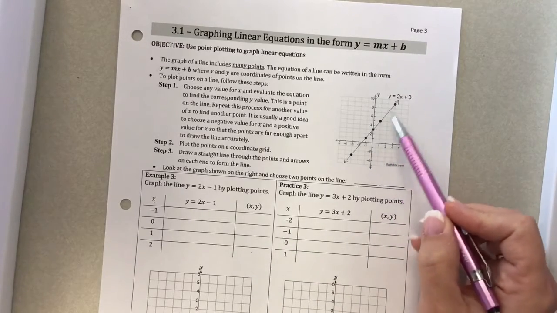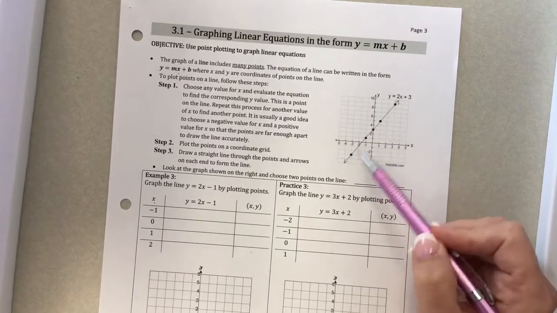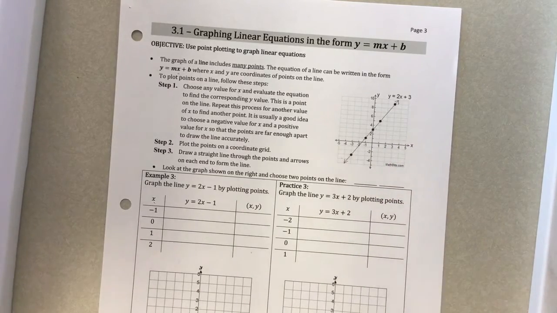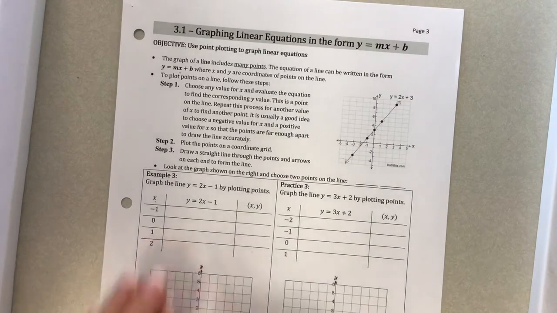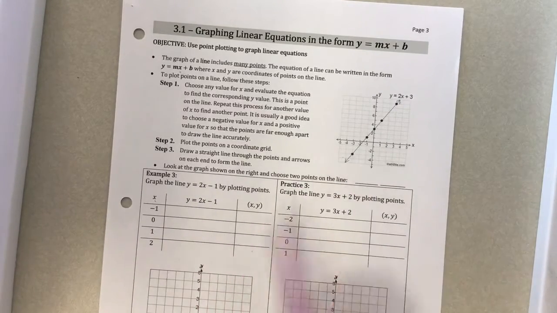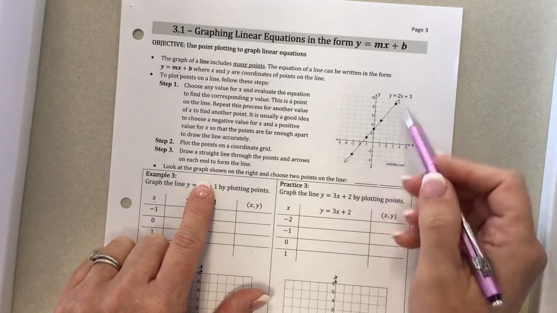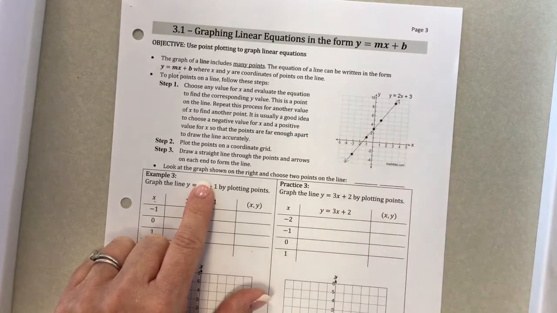And as I plot the points in a row, you'll notice that the points will line up in a particular order, and then you can use your straight edge to draw the line that is modeled by the equation. After you draw the straight line, put arrows on the end, and then that forms the line. The arrows indicate that the line goes on forever and ever and ever. It doesn't end at the graph.